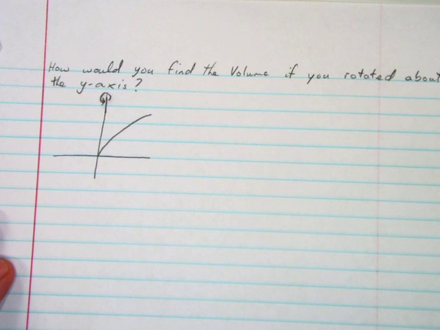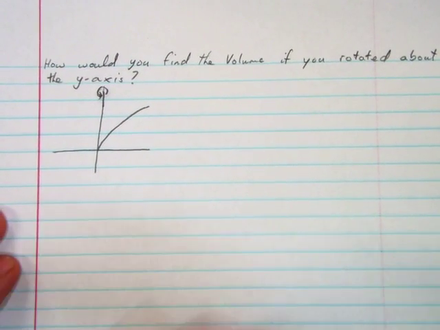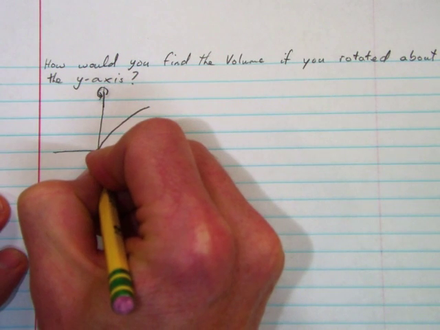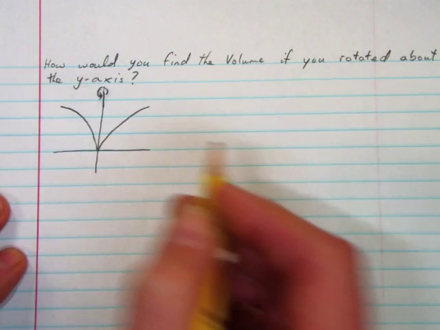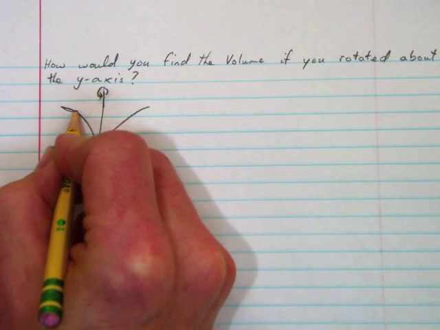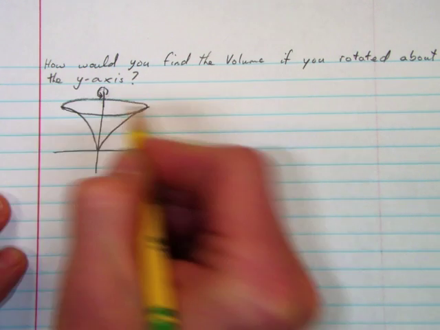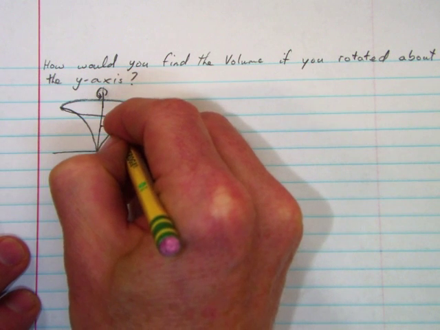See if I can squeeze in one more. How would you find the volume if you rotated about the y-axis this time? So I just drew some curve here. We're going to rotate around the y-axis, so let's copy it about there. And then we're going to connect this with an ellipse. We're going to draw our element.